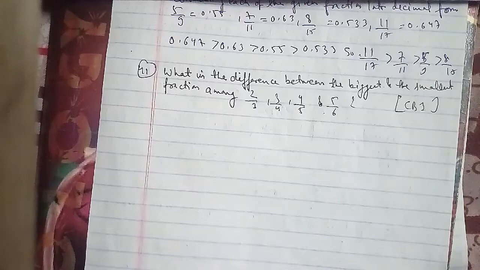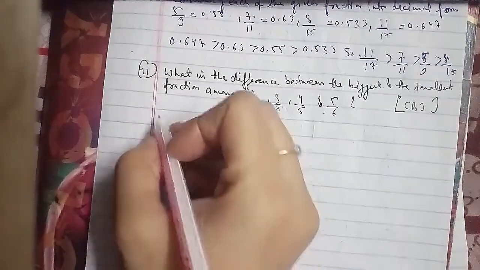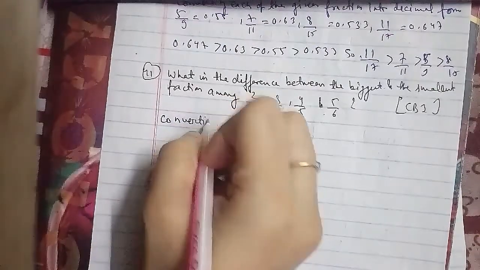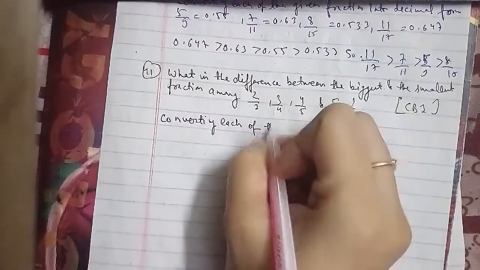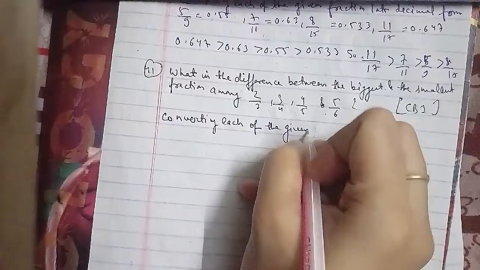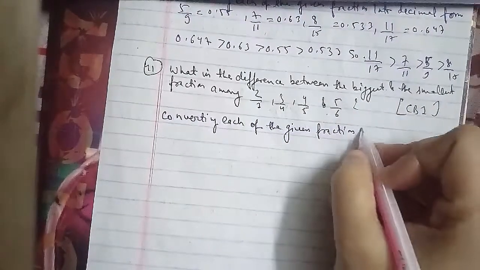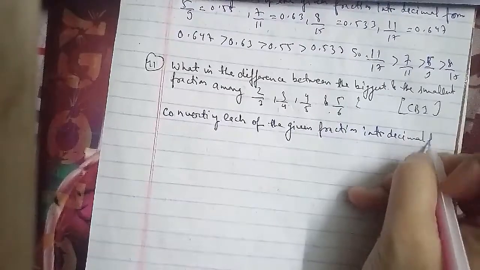We solve it by converting each of the given fractions into decimal form.